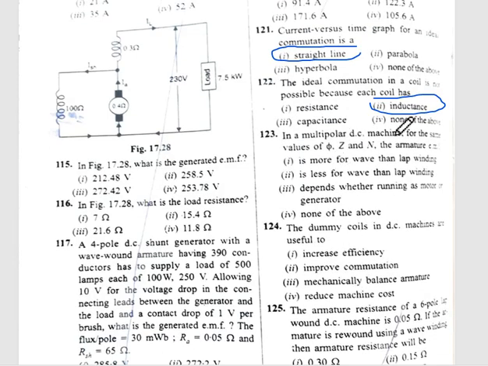In a multipolar DC machine, for the same value of flux and Z, the armature EMF is more for wave than lap winding. Dummy coils in a DC generator are useful for a mechanically balanced armature.